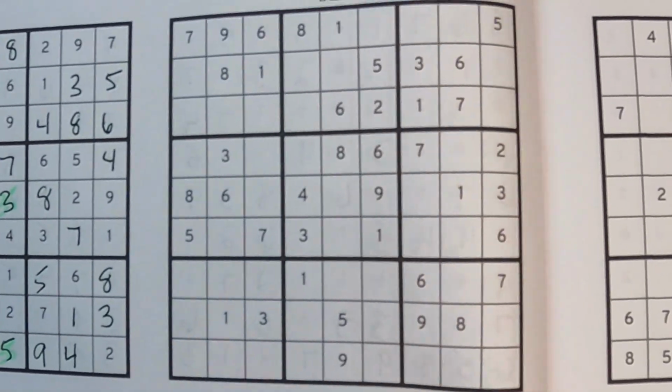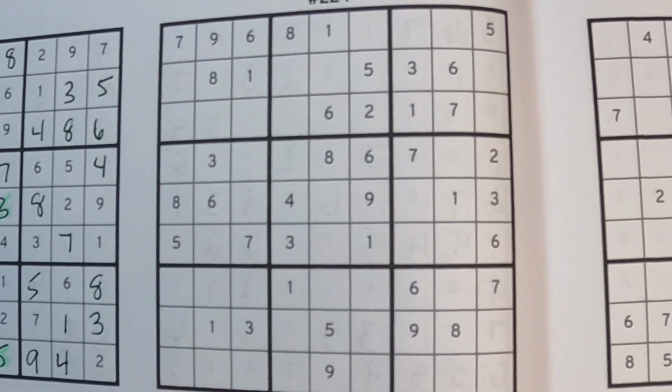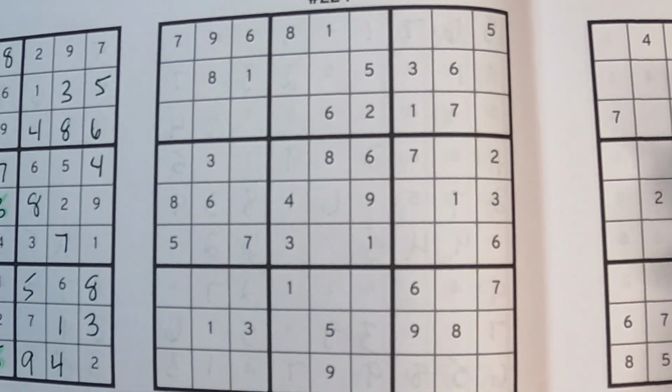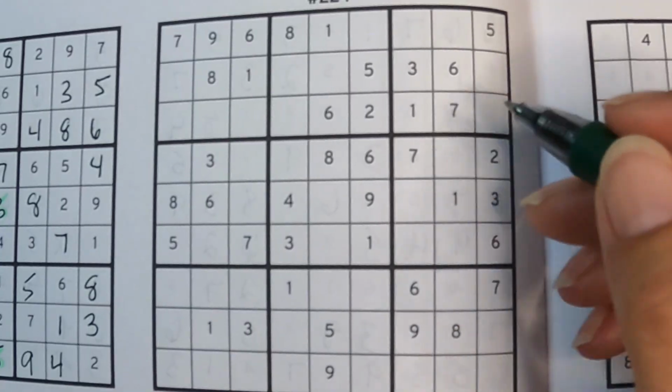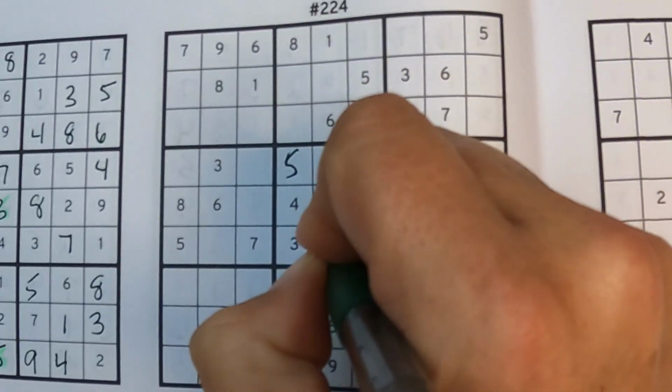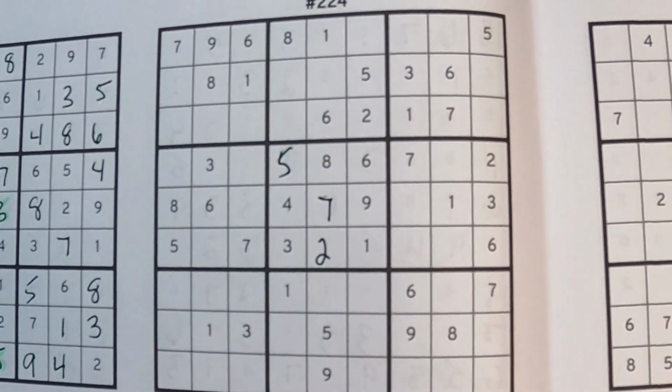Looks like today we're doing puzzle 224. If we start with this box, we're missing 2, 5, and 7. We've got 2 and 7 here, so this is our 5. 7 here, so 2, 7.